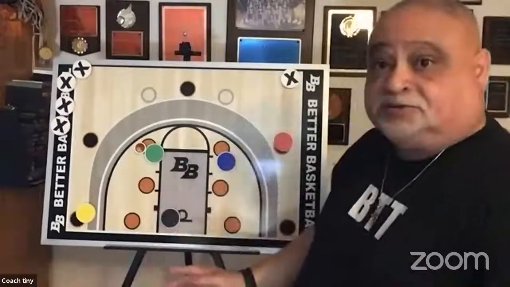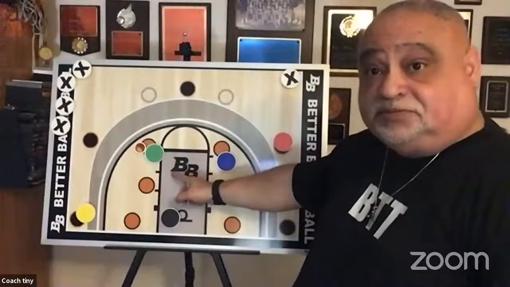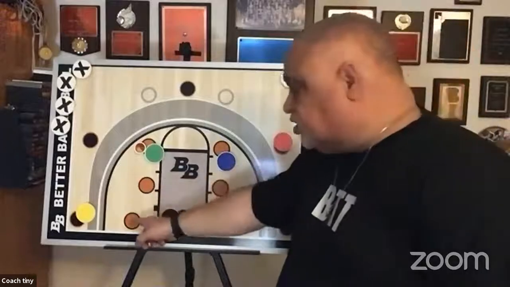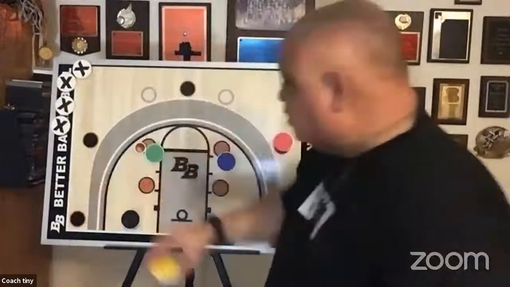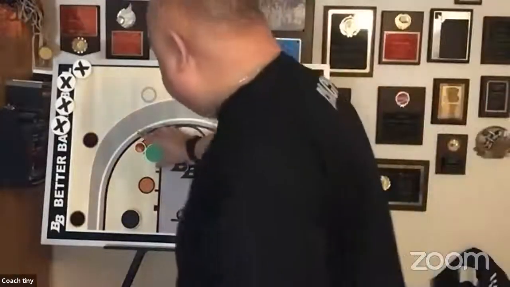No one. Because you have a guy attacking the basket and the ball is here. The defense is collapsing to stop a high percentage shot. Okay? Let's go back to the beginning.